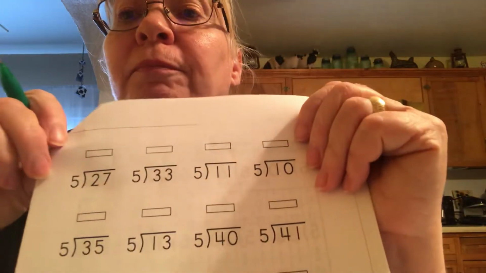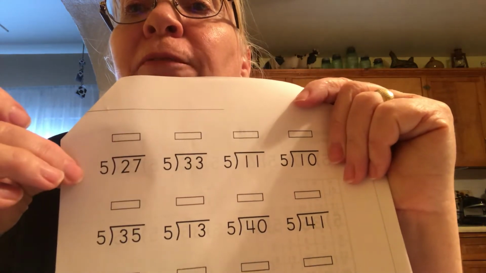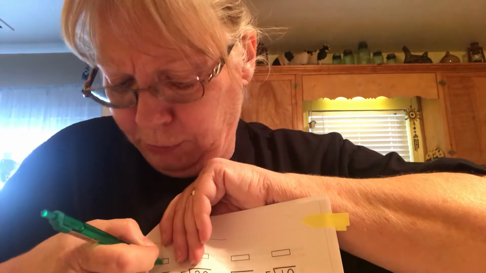Okay, so let's do this first one. 27 divided by 5, okay? So we're going to make tally marks as close as we can to 27. Move this a little bit closer again. Okay. So I've got 5, 10, 15, 20, 25.